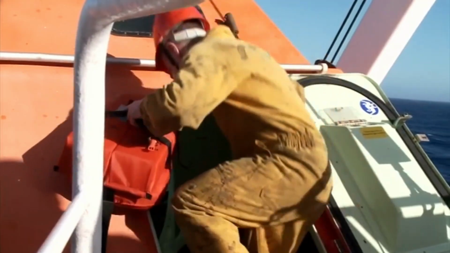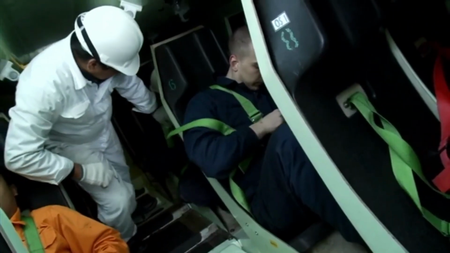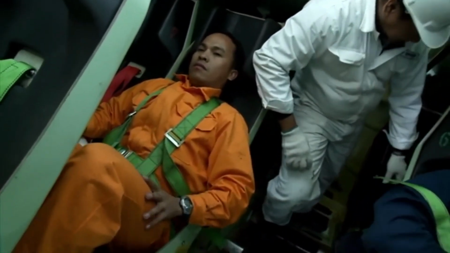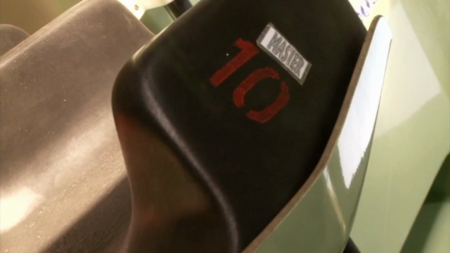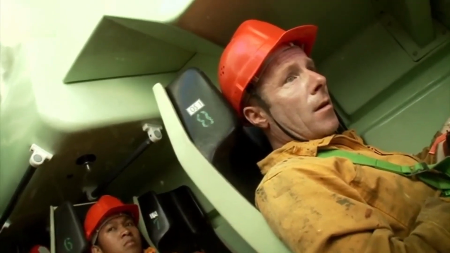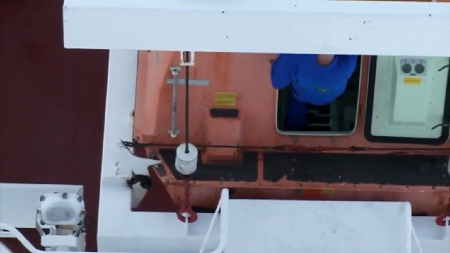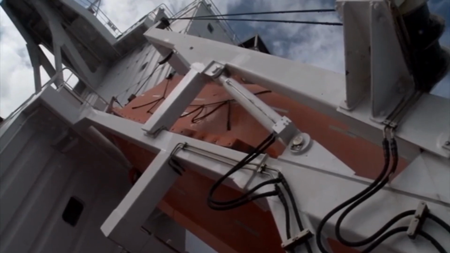All evacuees should be carrying life jackets. Some ships carry thinner, inflatable life jackets for use in free-fall lifeboats. As with davit-launched boats, the distribution of the occupants' weight is crucial. Seats may be allocated in advance. If not, the person in charge will direct crew as required. That person in charge is then last to enter and will seal the door for launch.